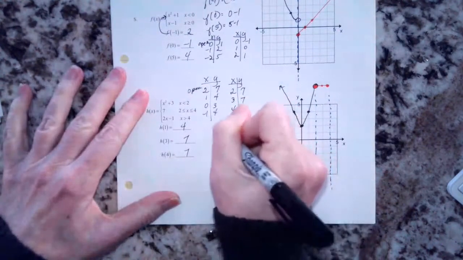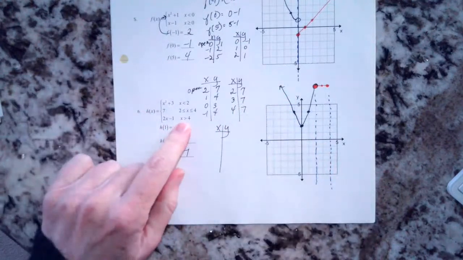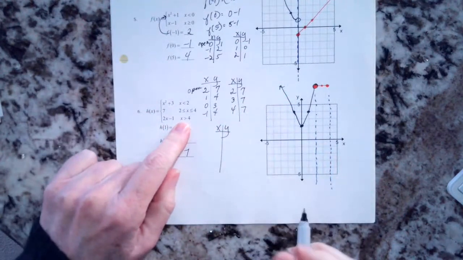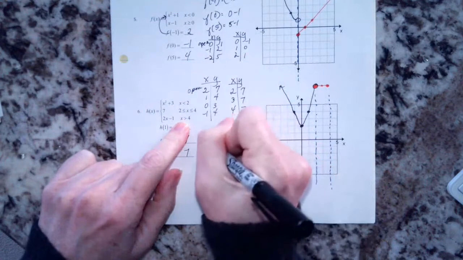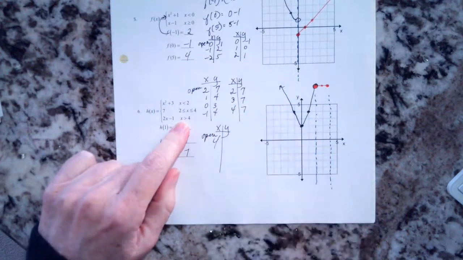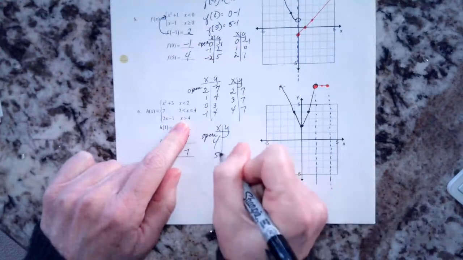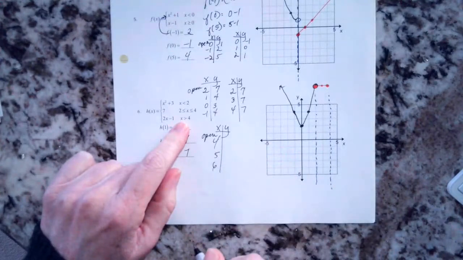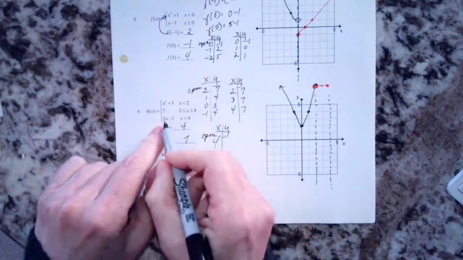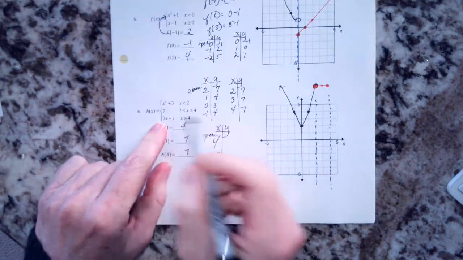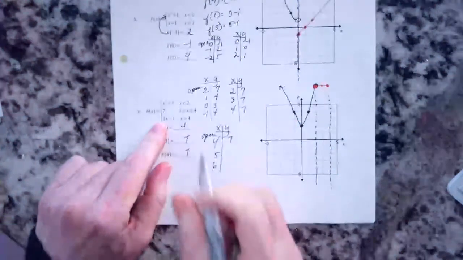So let me build another t-table. The right-hand side belongs to numbers that are bigger than 4. I'm going to start with 4, but I know it needs to be an open circle there because I want to see what happens right up against the wall. 4, 5, and 6 would be good numbers to use there. So put a 4 in. 2 times 4 is 8. 8 minus 1 is 7.